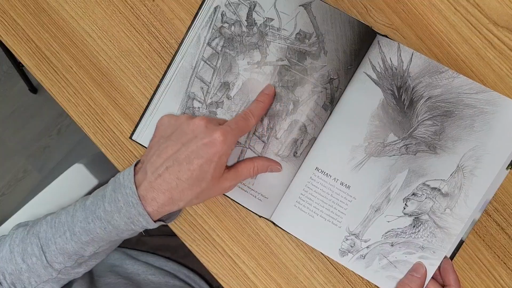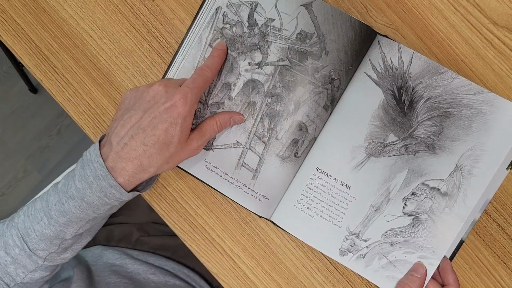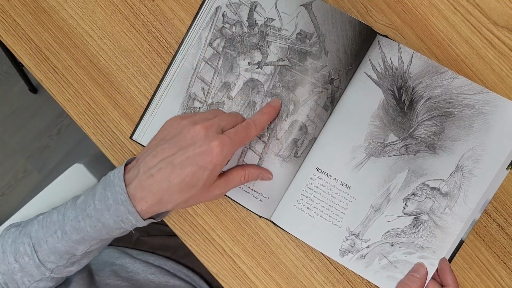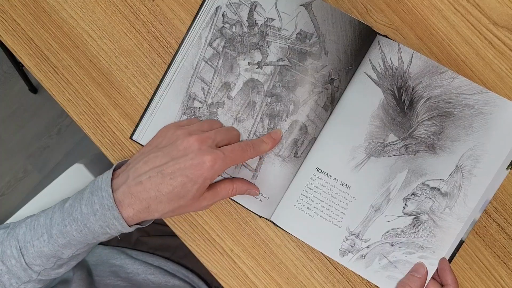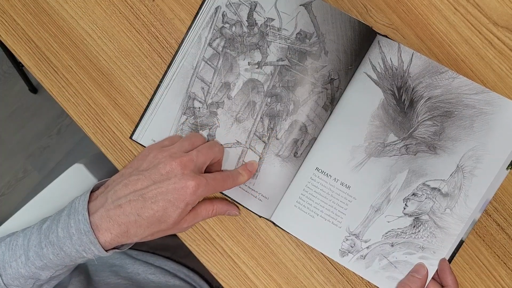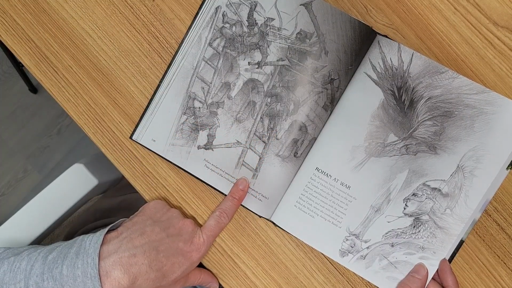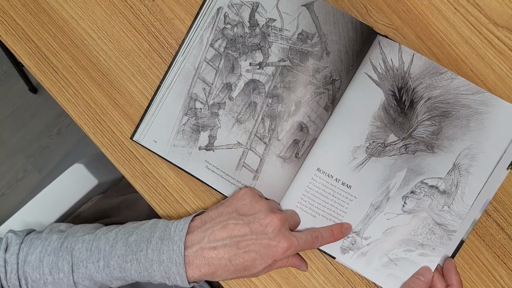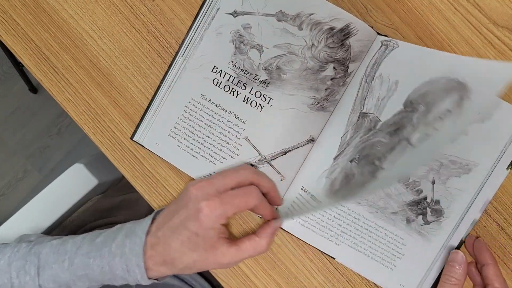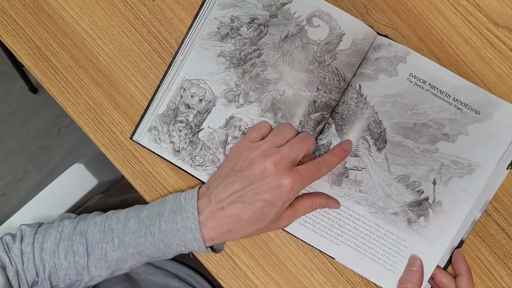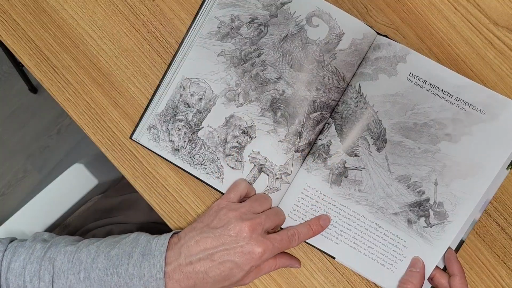So here we have a posture study, falling down, climbing up. Cool monster there.